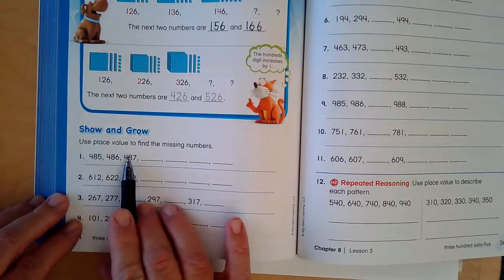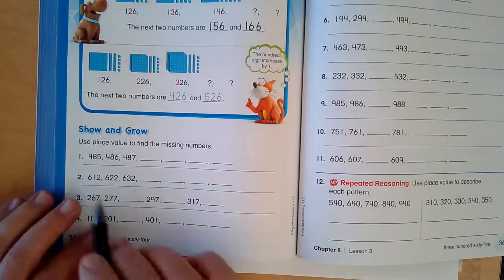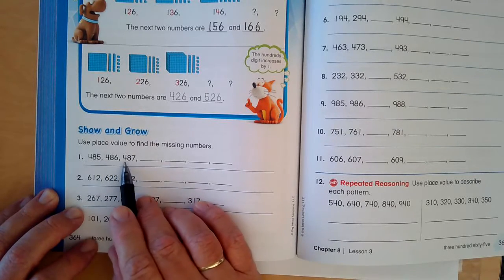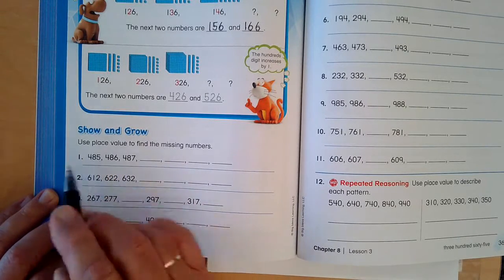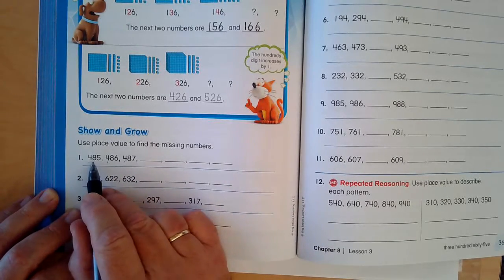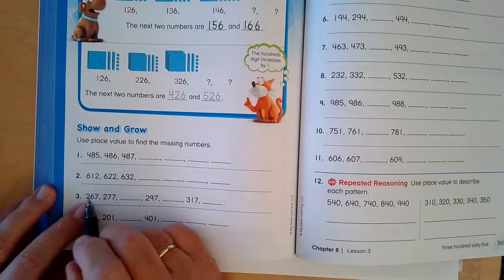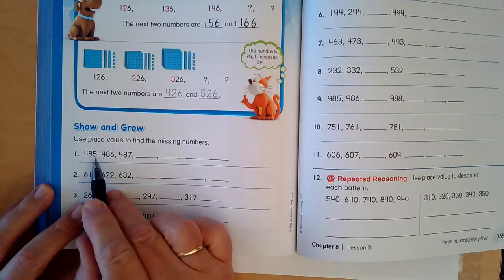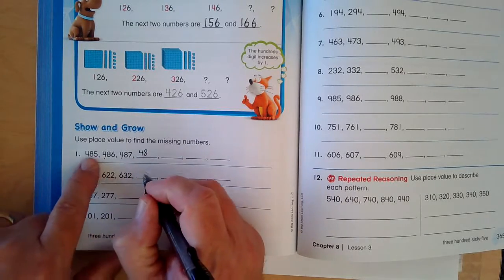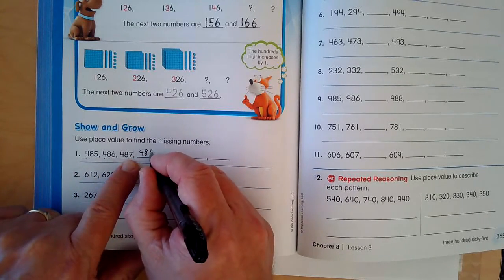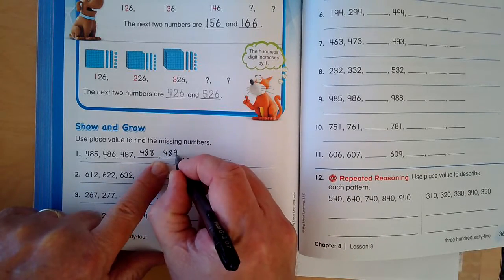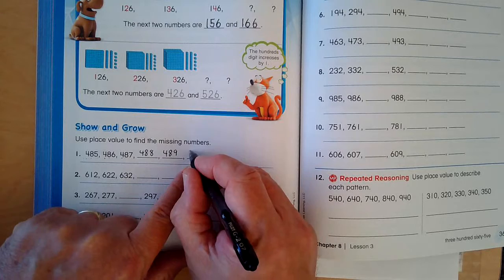Now they give you 3. Let's see if we can figure out the pattern. 485, 486, 487. Well, I noticed that the 400 is the same. I noticed that the 8 is the same. The number that's getting higher is the ones column. So I have 488, and then it gets one higher. 489, one higher.